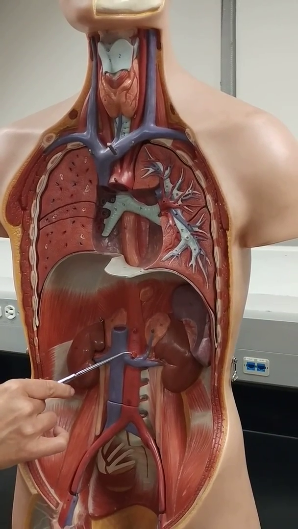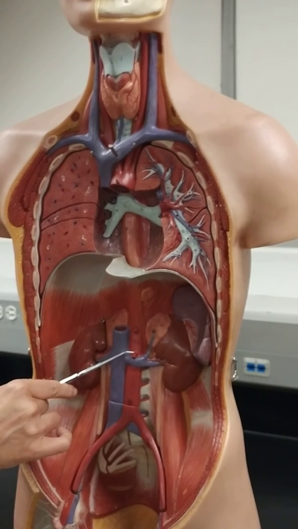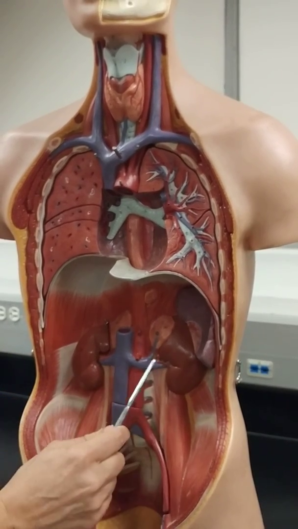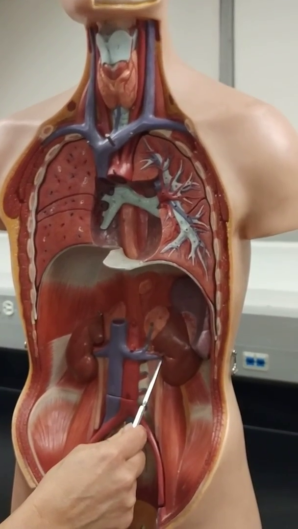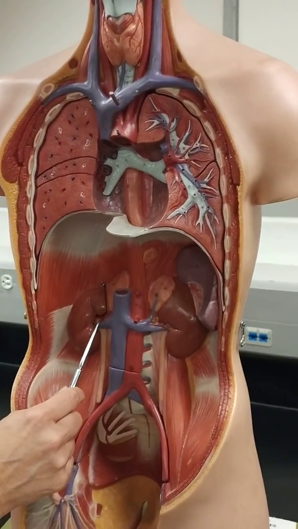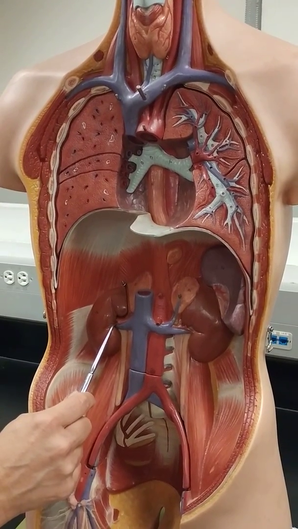Immediately inferior is the superior mesenteric artery. This would be the left renal artery. This is the right renal artery.